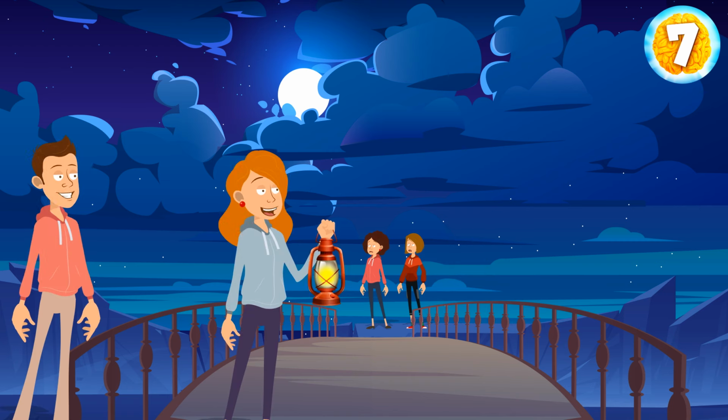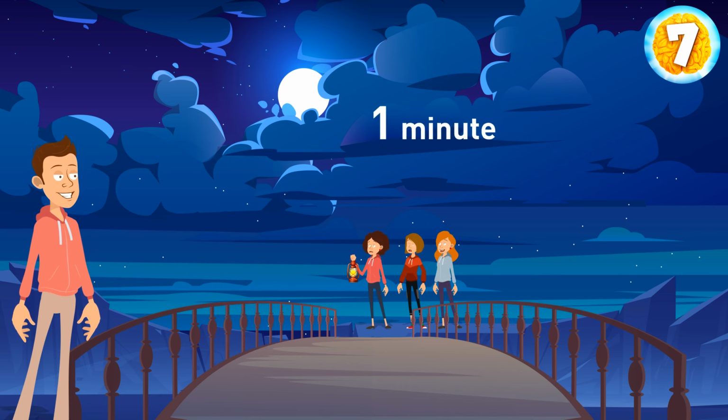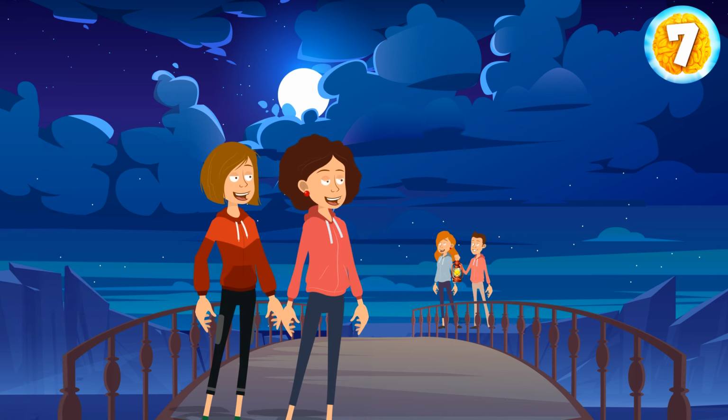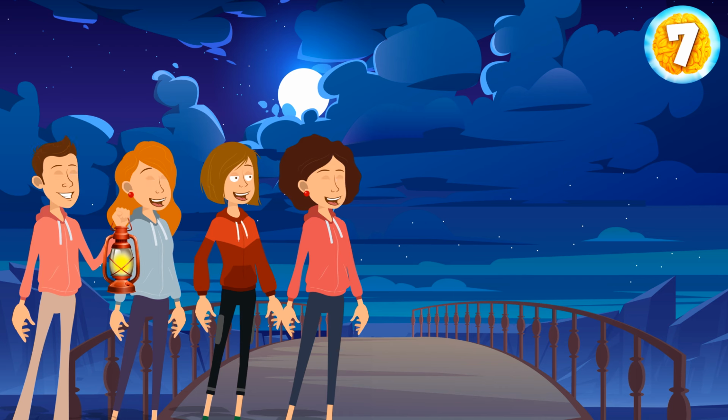Eric and Shelly should go together first. It will take them 2 minutes to cross the bridge. Then, Shelly will spend a minute going back and passing the lantern. Then, Molly and Sally will cross the bridge. This will take 4 minutes. Then, Eric should go back with the lantern, which will take 2 minutes. And finally, Eric and Shelly will cross the bridge. The total time will be exactly 11 minutes.